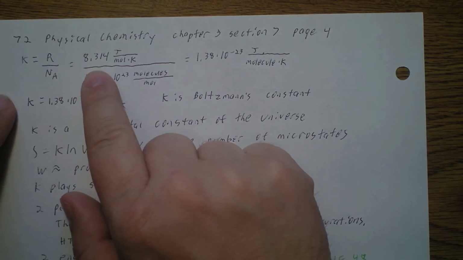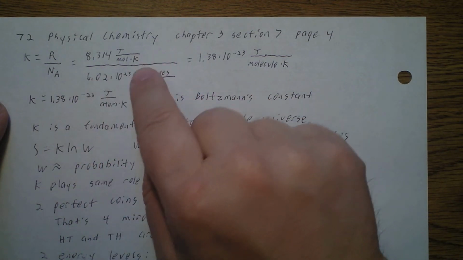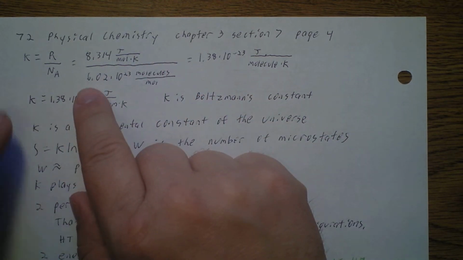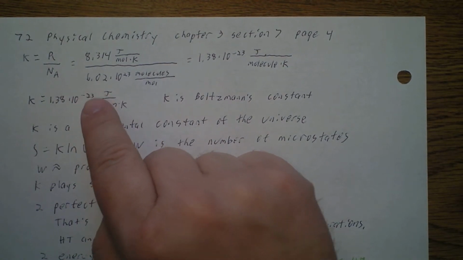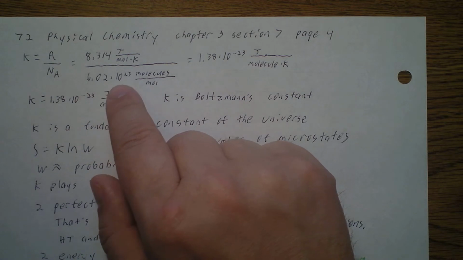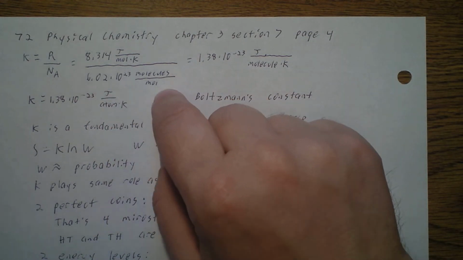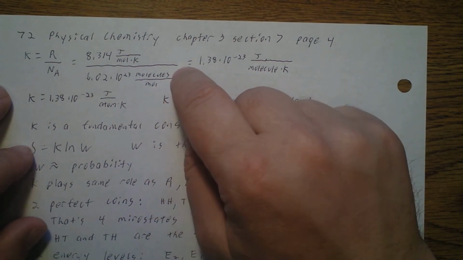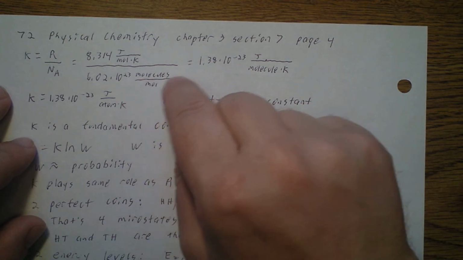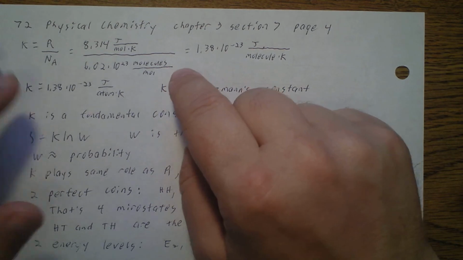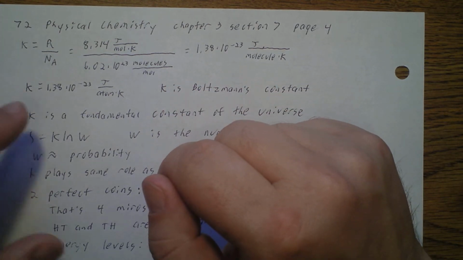We have, for R, a value of 8.314 joules per mole per Kelvin. And then for Avogadro's number, this is kind of strange wording, but you have 6.02 times 10 to the 23 molecules per mole. Your book explains this is silly because molecules isn't really a unit. But if you write in molecules, it makes more sense. If you leave out the molecules, people wonder what we're looking at here.